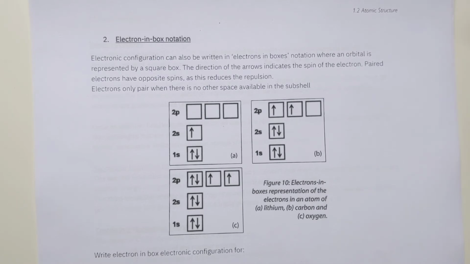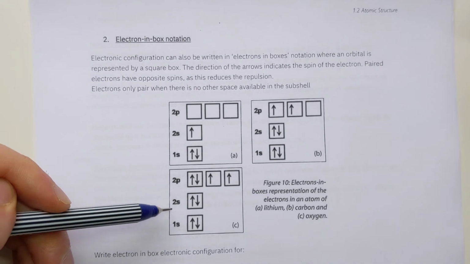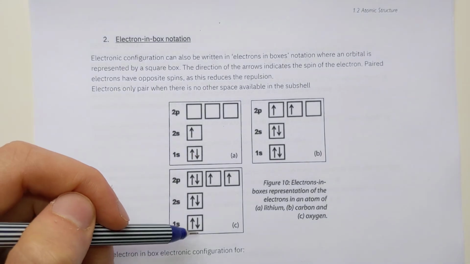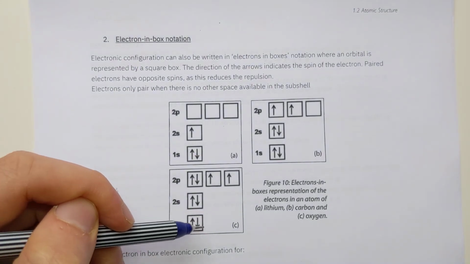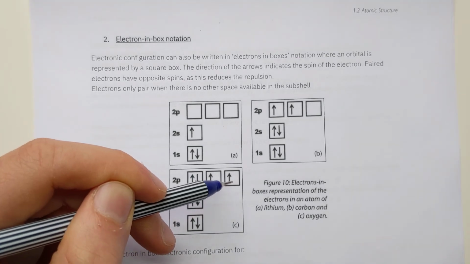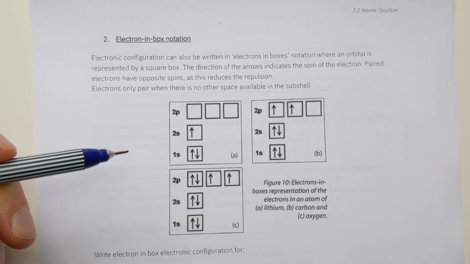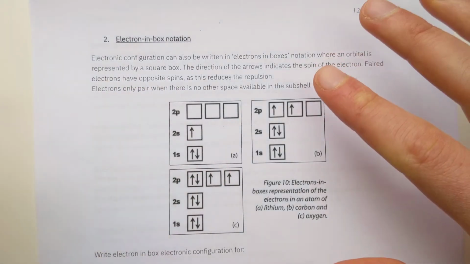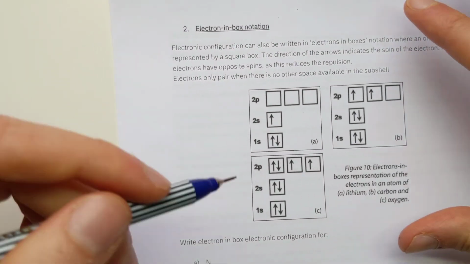What we do here, instead of just giving code like 1s2, 2s2, 2p6, is draw a box to represent each orbital of each sublevel. Remember, the 1s sublevel has 1 orbital, 2s is 1 orbital, and 2p holds up to 6 electrons, which requires 3 orbitals. So we give each one a box and show electrons fitting into those boxes with arrows. I know we've got an example here, but I'll show you a slightly different one.